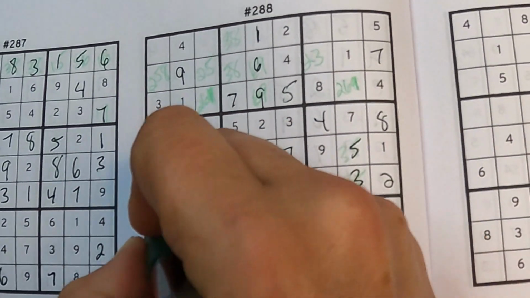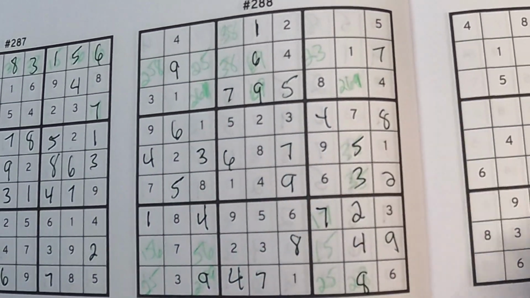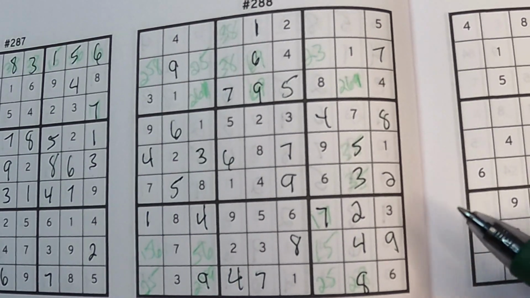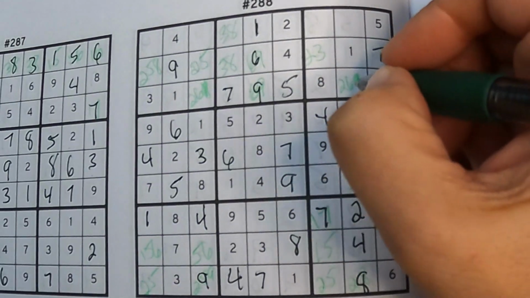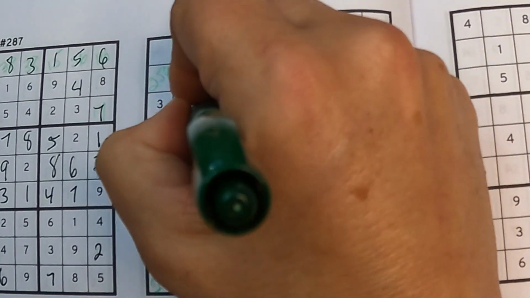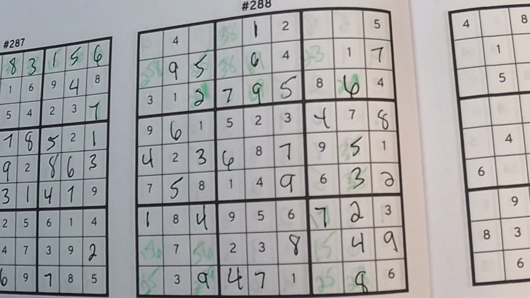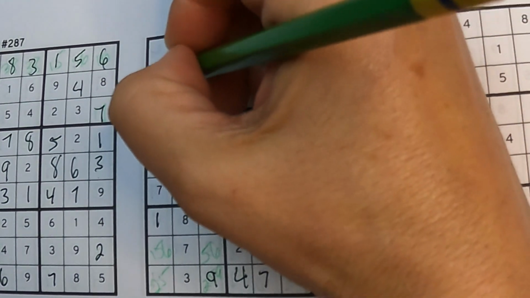And that 7 makes this our 1, 7. This 2 makes this our 6, 2, 5. We can get rid of this 5.